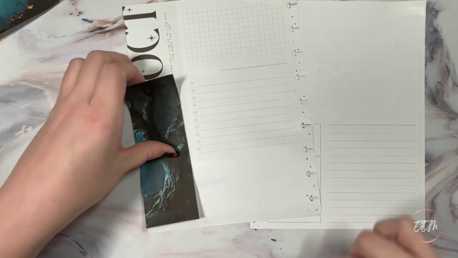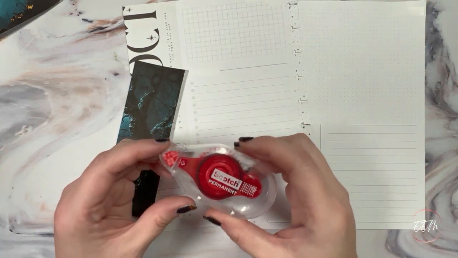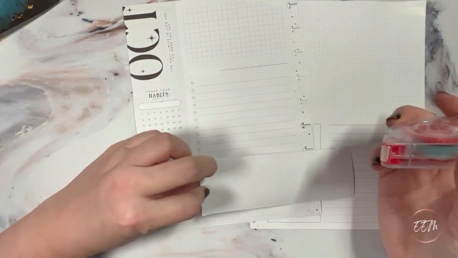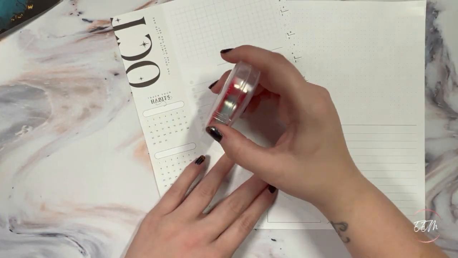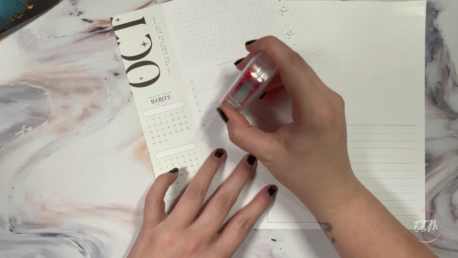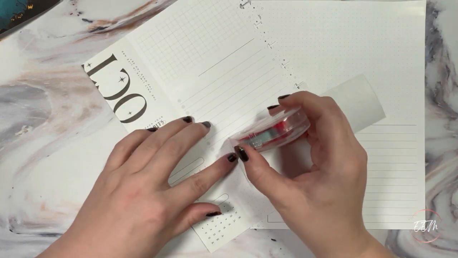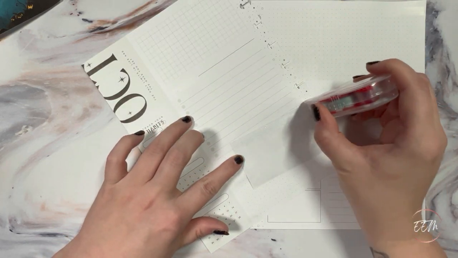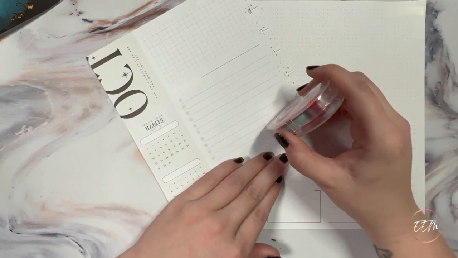Really awesome. Okay, so now we're going to be bringing in our Scotch permanent roller tape, since I got it situated from the last issues I was having. And we're simply going to take this down the edges of the page, or the image rather.